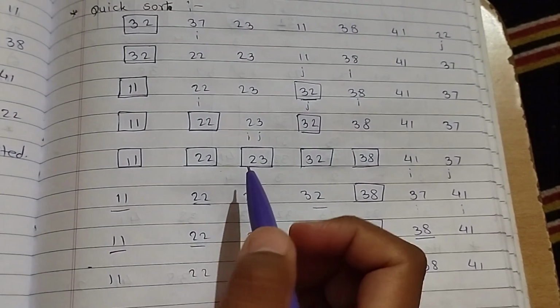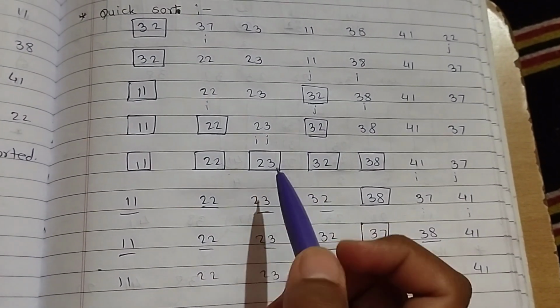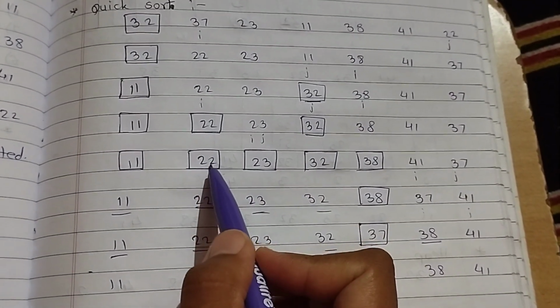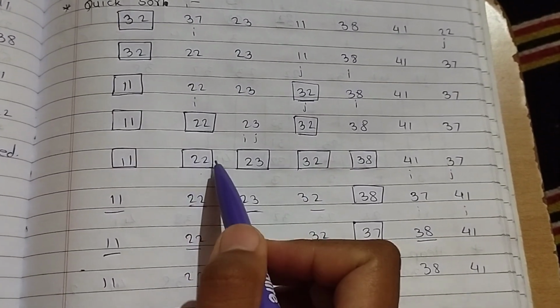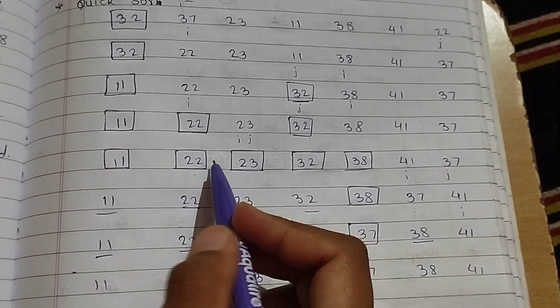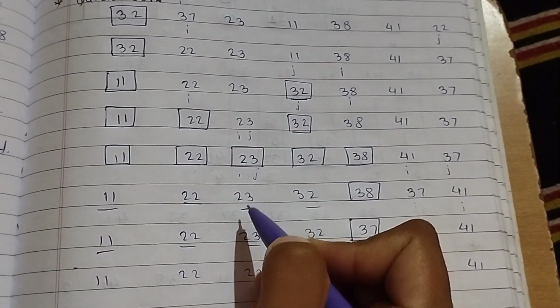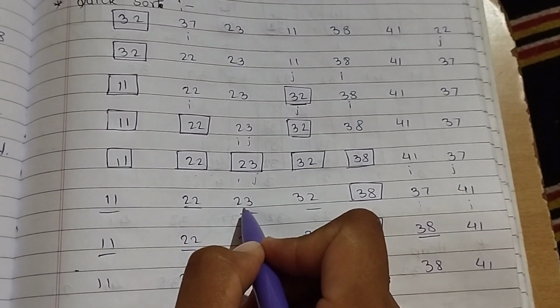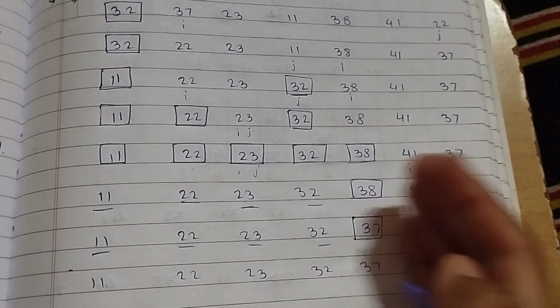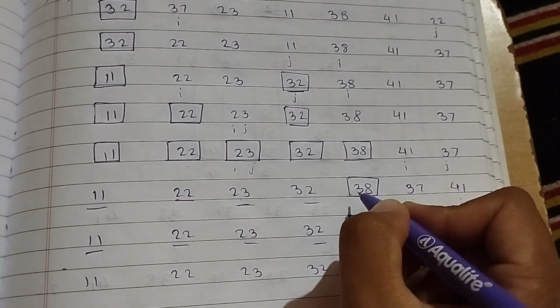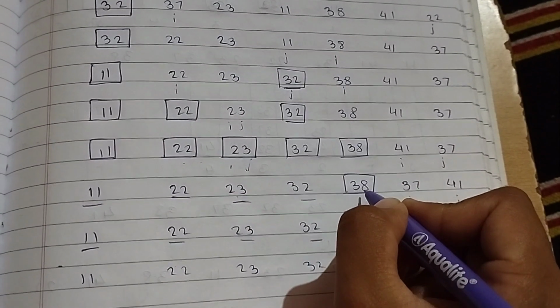So in this way we perform all the operations. Now our j is here and this is our pivot element. Now again our I is here and j is also here. So now 23 is our pivot element. Now we check for the left hand side. So first element is our 38.